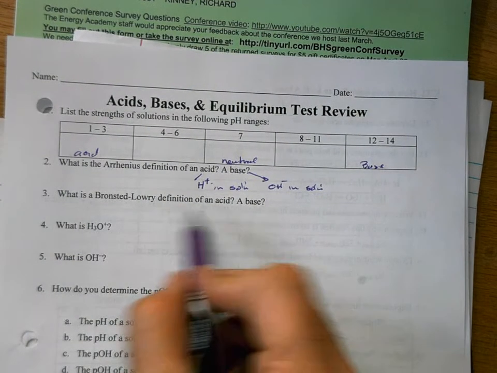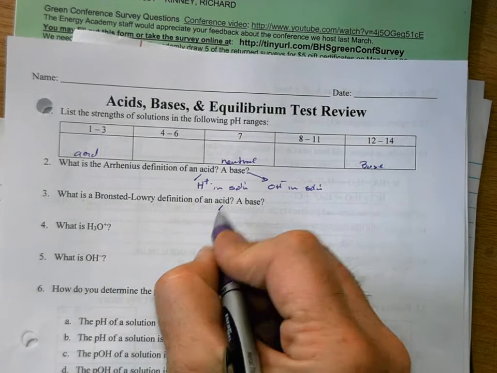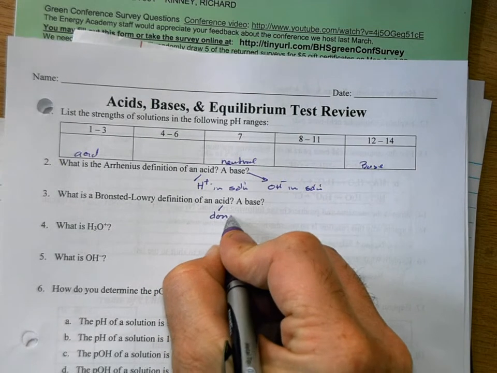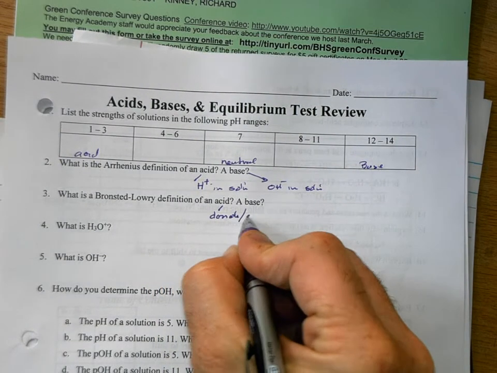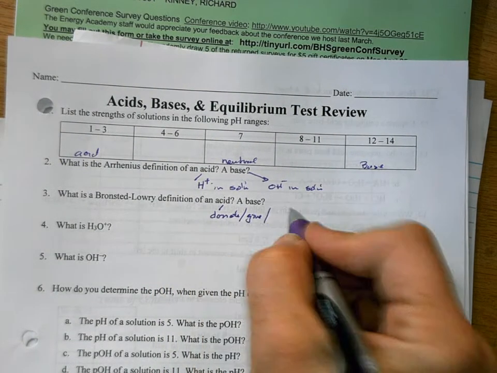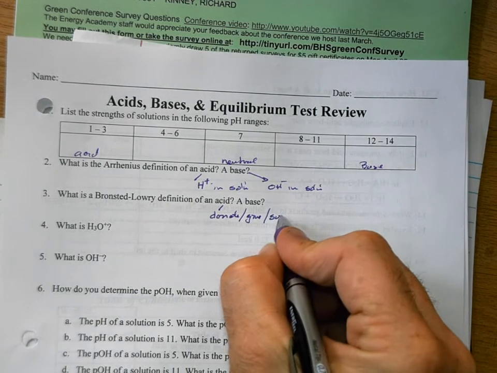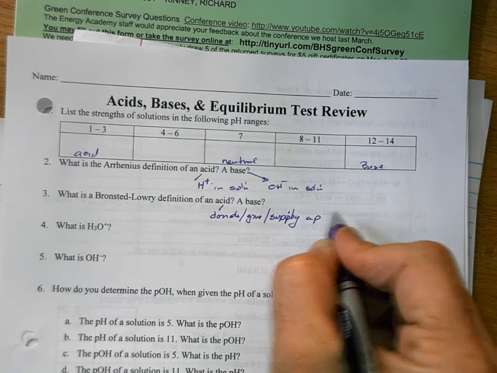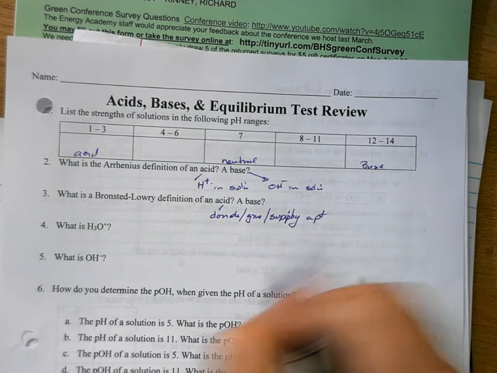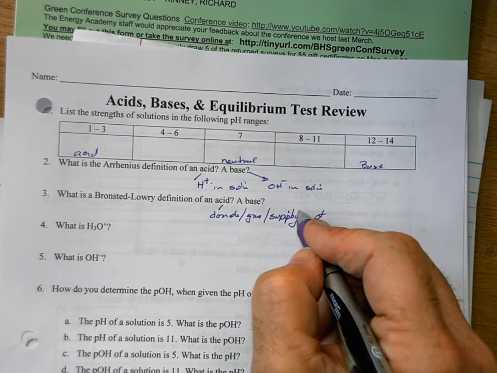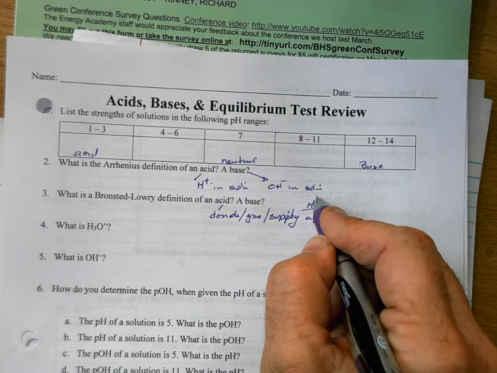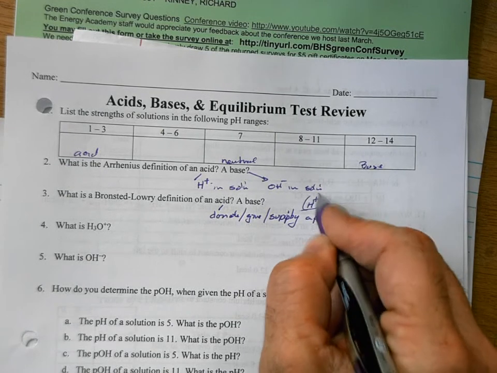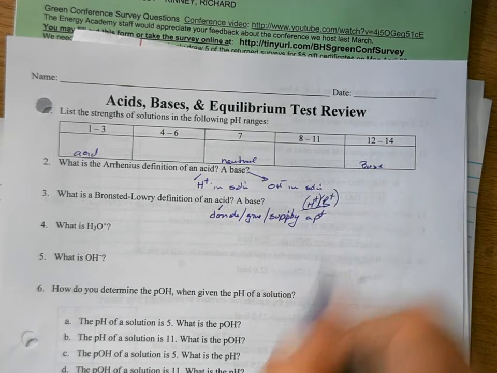Bronsted and Lowry, they said an acid will donate, give, supply, can you think of any more, a proton to a chemical. So it's giving away a proton, which is a hydrogen ion. They're the same thing, proton and a hydrogen ion.